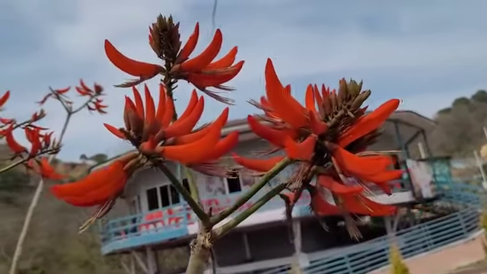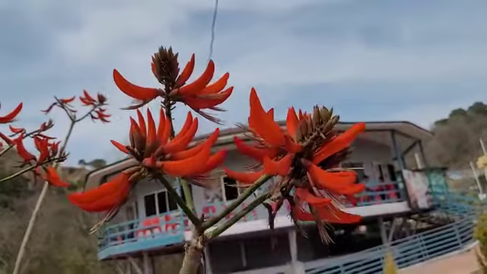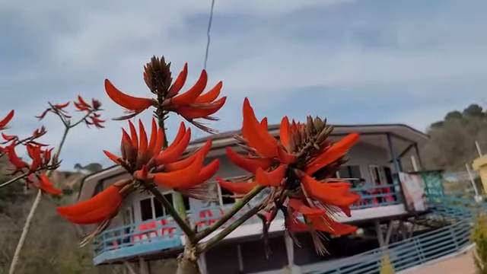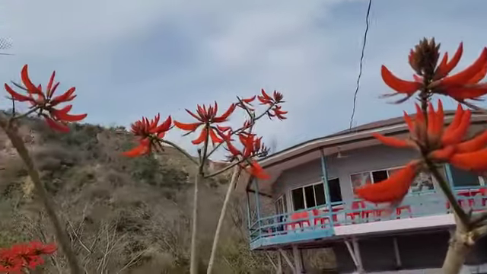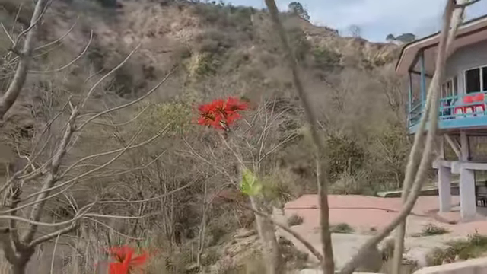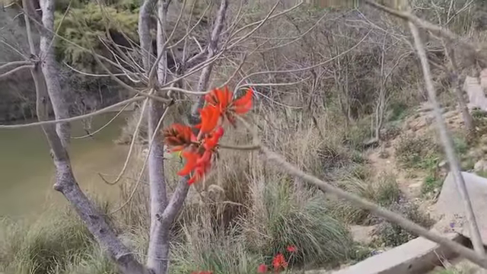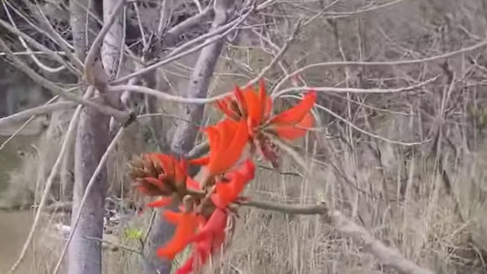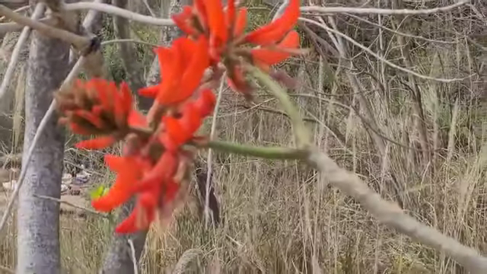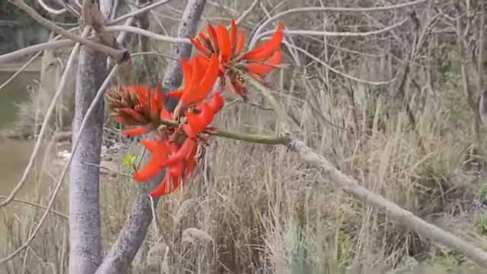But the Dogri name is very peculiar and it is Thub. The botanical genus is Erythrina variegata. We have many other species, garden ornamentals, Erythrina cristigalli and Erythrina suberosa.